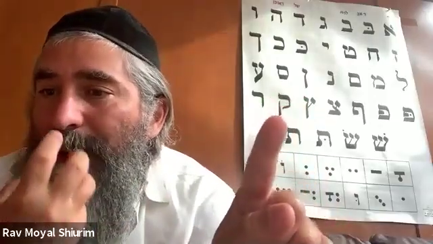Every Ot Sofit takes the regel tachton, the lower leg, and puts it vertical. Look at the nun, same thing. Look at the tzaddik, same thing. Pe, same thing. And the rosh of the ot is always the same. Look at the pe, nun, chaf. The only letter that is completely morphologically different is the mem sofit. It should normally be a regel like this, and the rosh should be the same. Here the rosh is different, and the regel is closed.